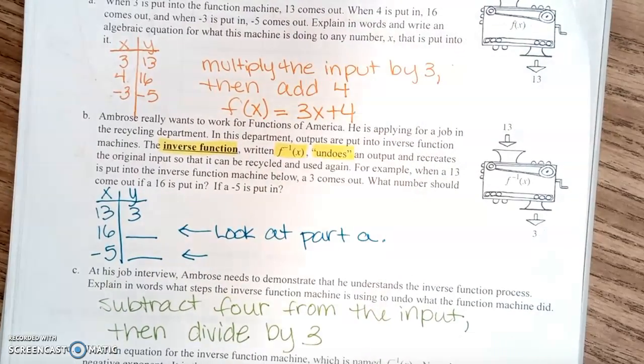All right, for part B it says, Ambrose really wants to work for Functions of America. He is applying for a job in the recycling department. In this department, outputs are put into inverse function machines. The inverse functions will be written as f inverse of x. Fancy notation, it looks like the exponent is a negative 1. It undoes an output and recreates the original input so that it can be recycled and used again.